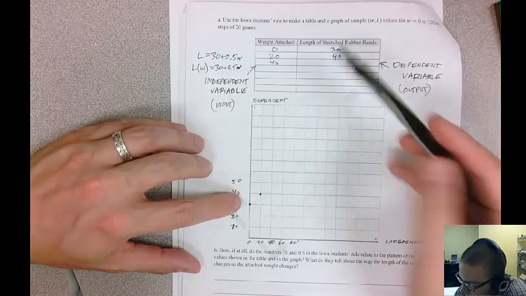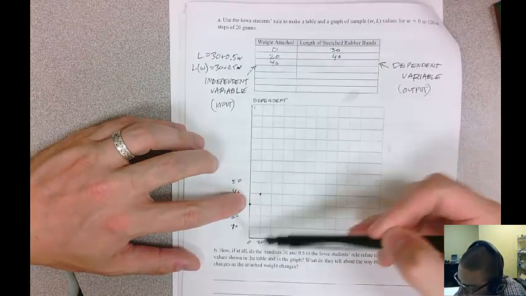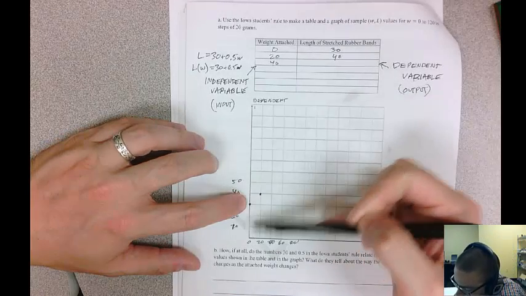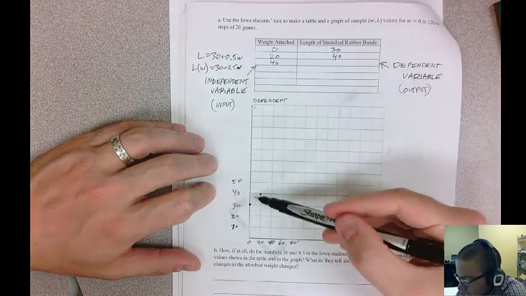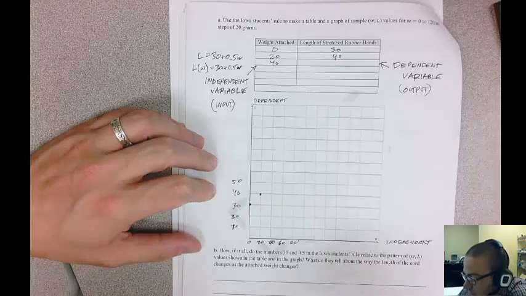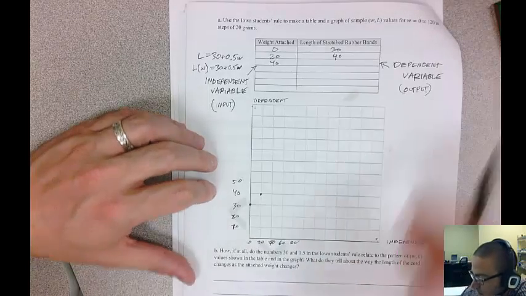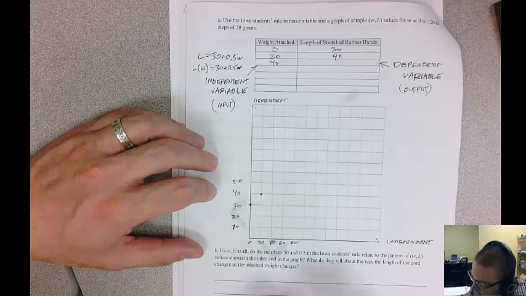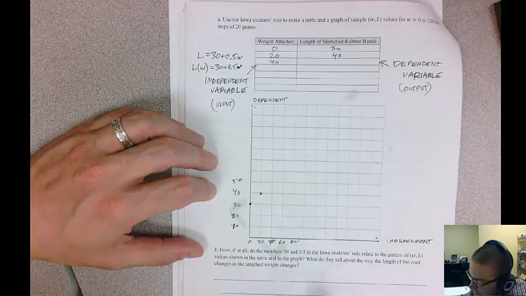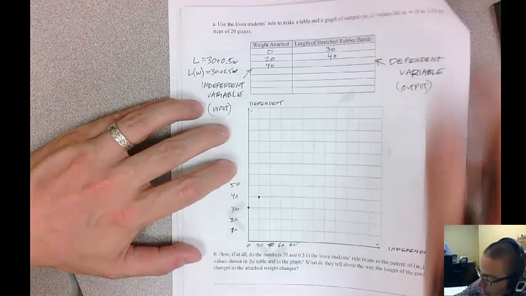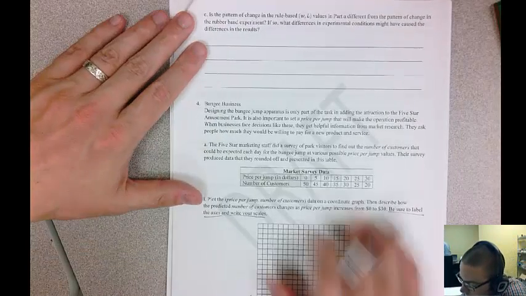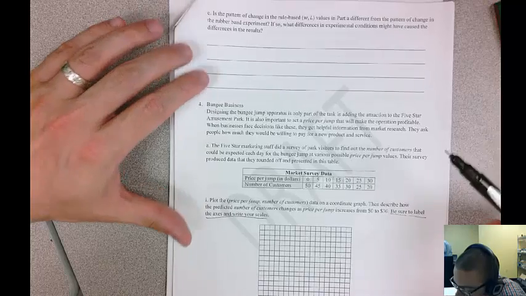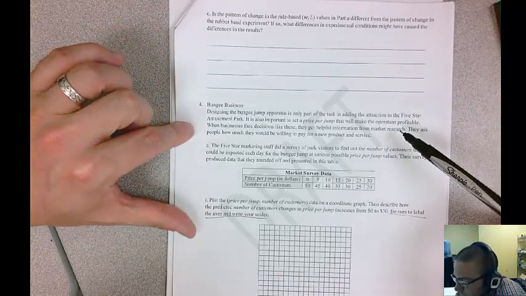I put in the two values that I came up with. With 0 weight attached, I got a length of 30, and with 20 weight attached, I got a length of 40. That's just 2 points, but you're going to graph all the points and see how the graph looks. Then you can go ahead and answer these questions about how the graph changes as the weight changes. Flipping over to the next side, another question for you to answer, and then we talk about this bungee business.